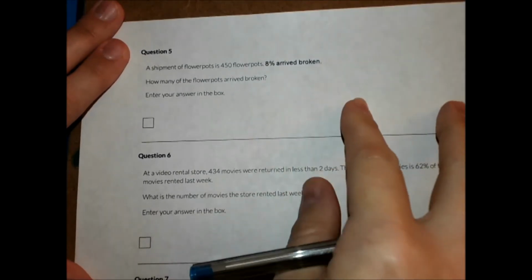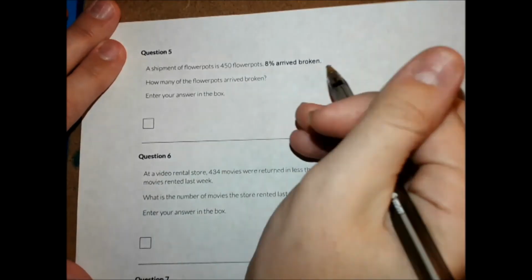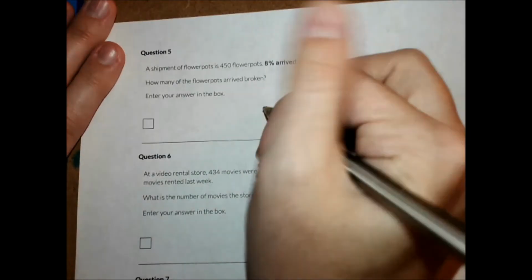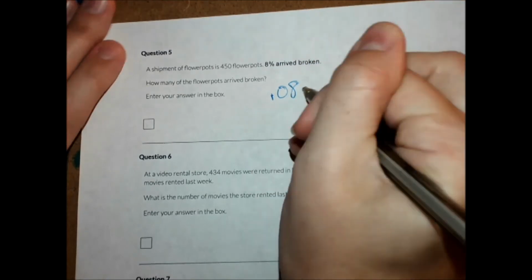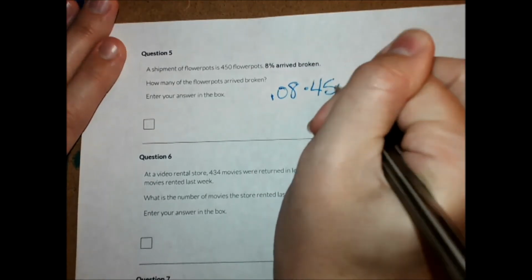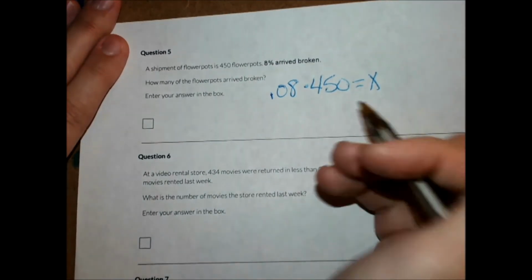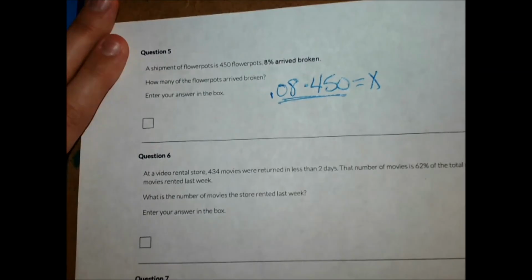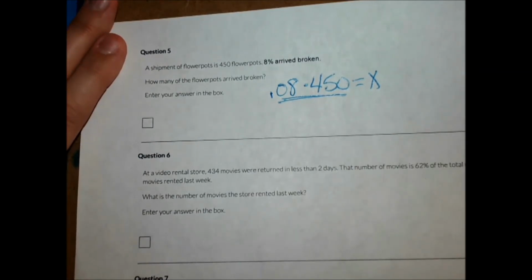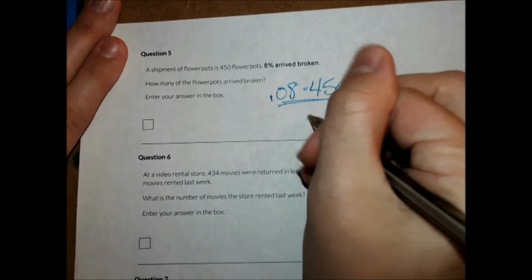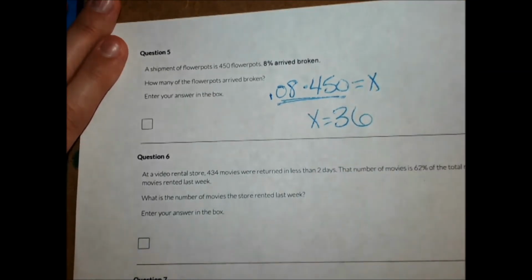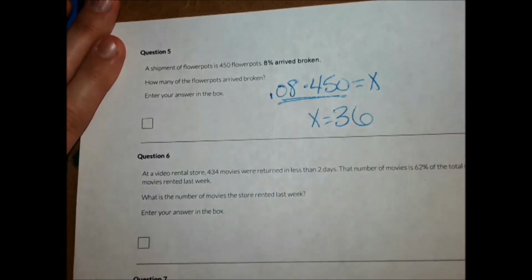Okay, number 5. A shipment of flower pots is 450 flower pots. 8% arrive broken. How many arrive broken? We know that 8% of the total 450 arrived broken, and we want to know how many that was. So all we have to do is multiply these, 450 times 8%, and we get that 36 of those flower pots arrived broken.